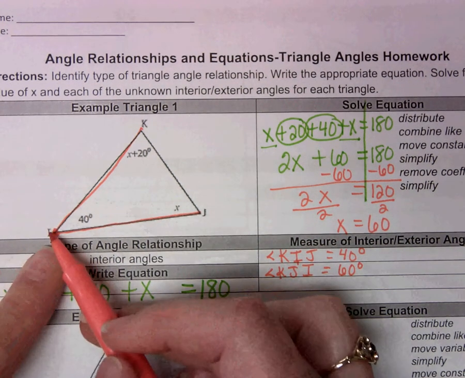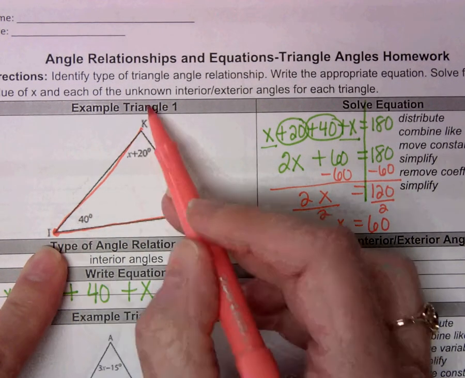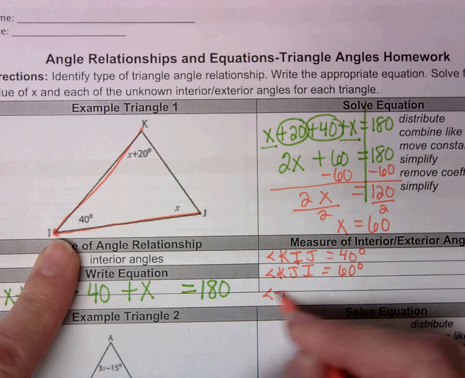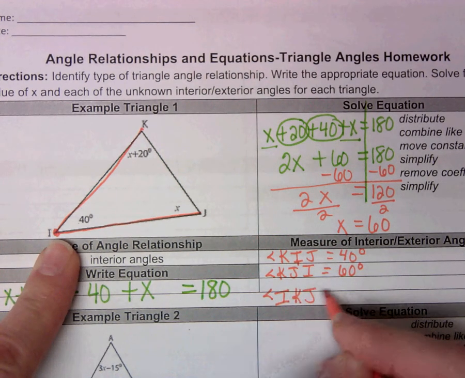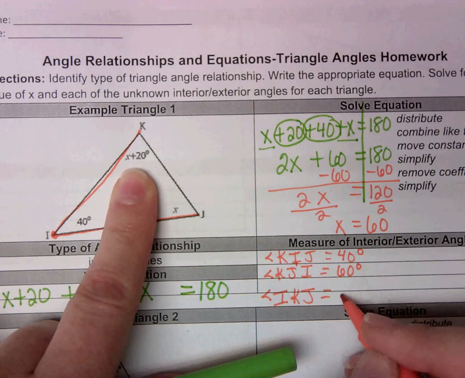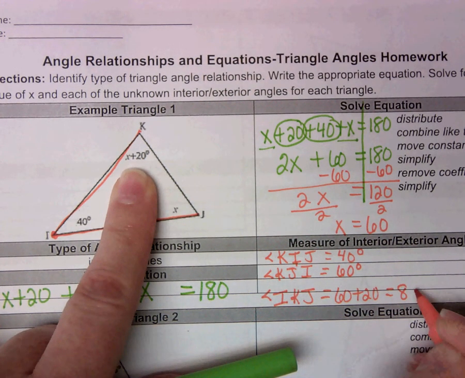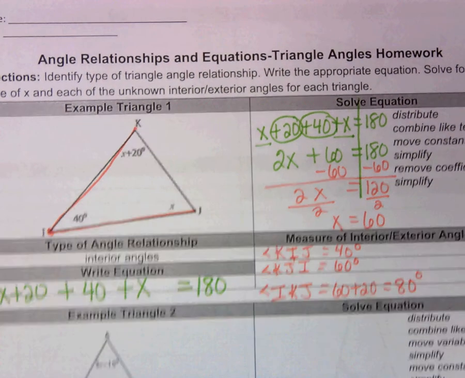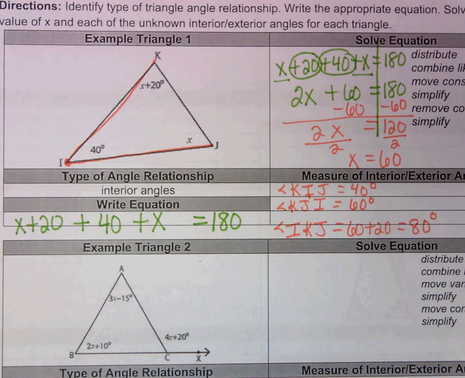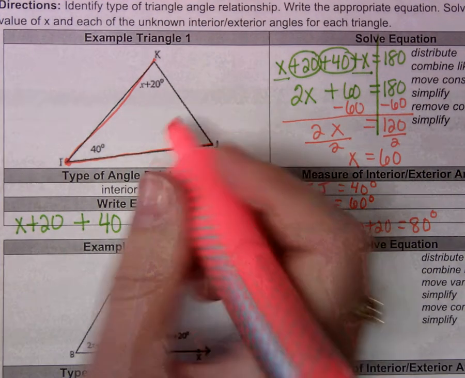And then JKI or IKJ is x plus 20, so we do 60 plus 20, which is 80 degrees. Okay, so that's an example of interior angles of a triangle.